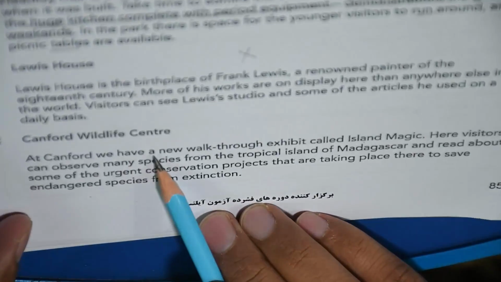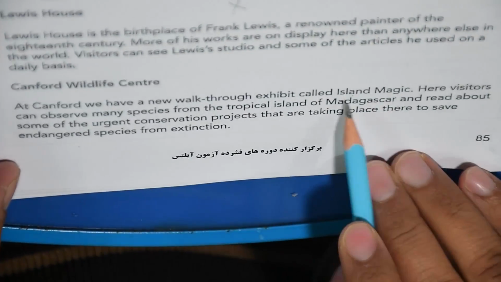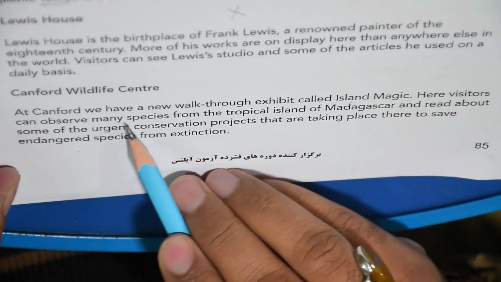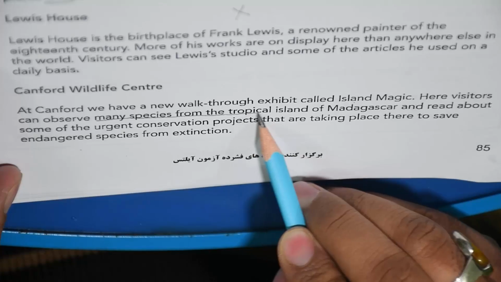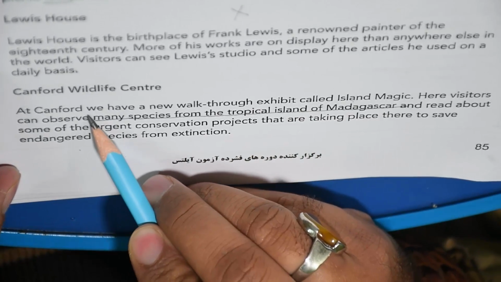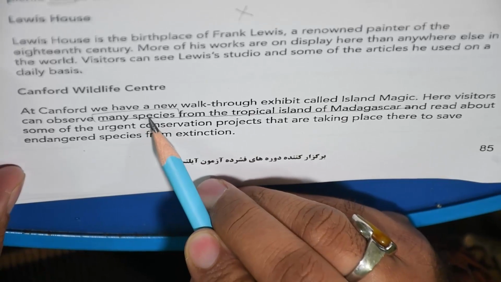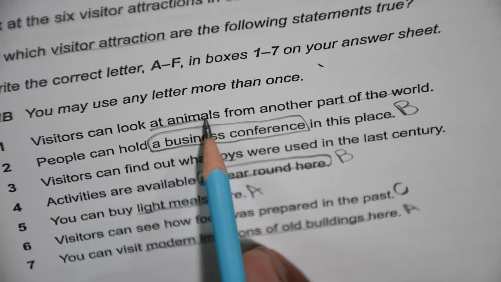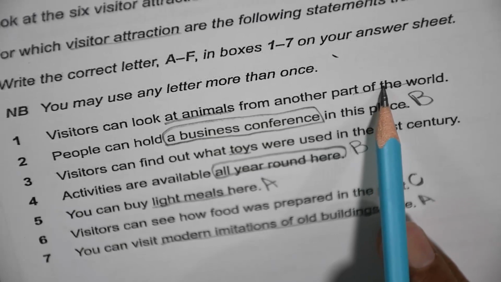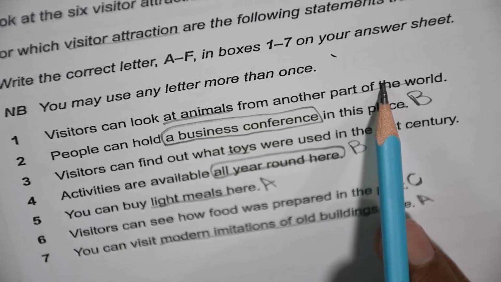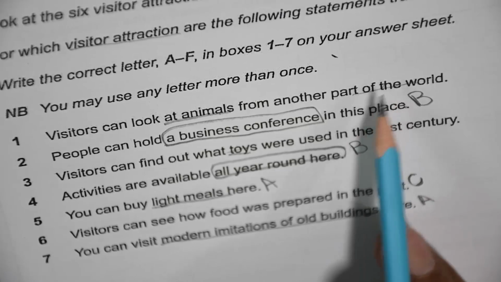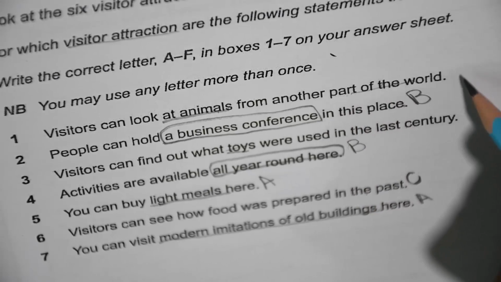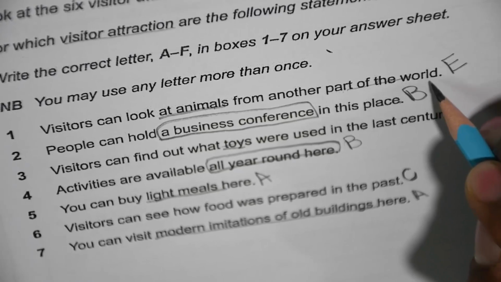Next is Canford Wildlife Center. At Canford, we have a new walkthrough exhibit called Island Magic. Here visitors can observe many species from the tropical island of Madagascar. Now remember, birds and animals, they have species from the tropical island of Madagascar. Visitors can look at animals. For animals, they've used the word species from another part of the world. For another part of the world, they have used the word tropical island of Madagascar, right? So paragraph E is going to be the right answer here.